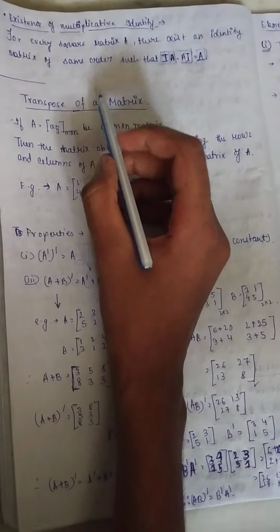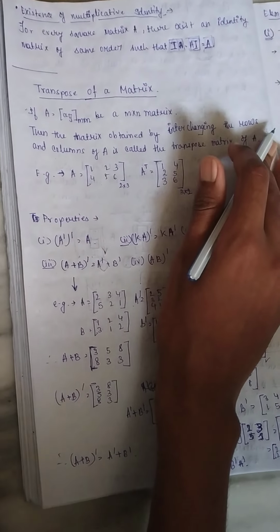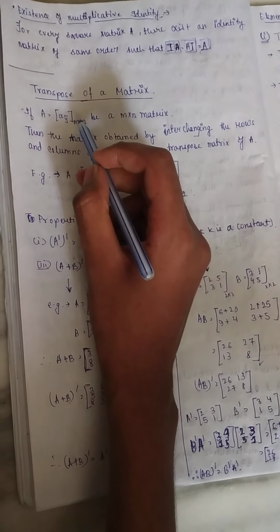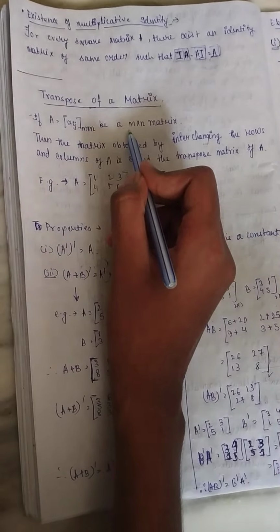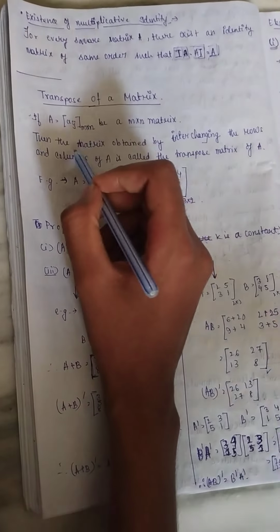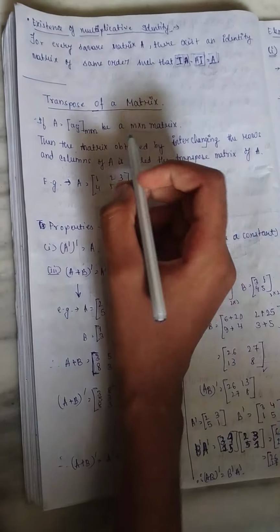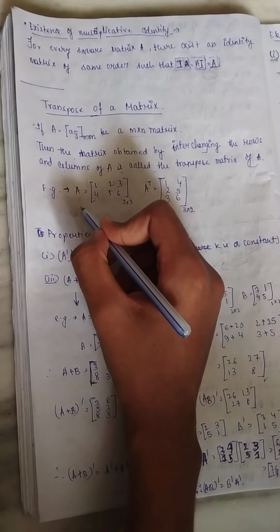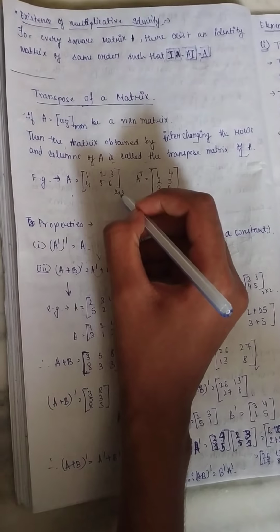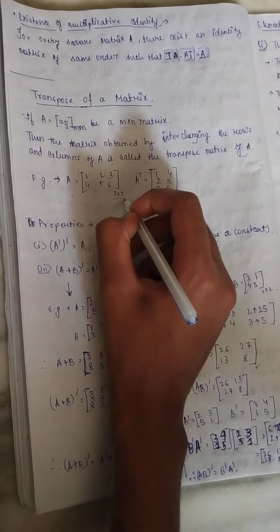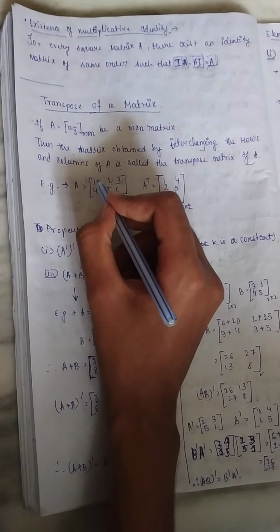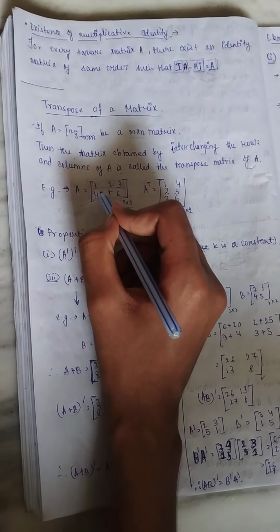Now, transpose of a matrix. Suppose there is a matrix A equal to [a_ij] of order m by n, then the matrix obtained by interchanging rows and columns of A is called the transpose of matrix A. Suppose we consider matrix A of order 2 by 3, in the first row it contains elements 1 2 3, and in the second row it contains elements 4 5 6.